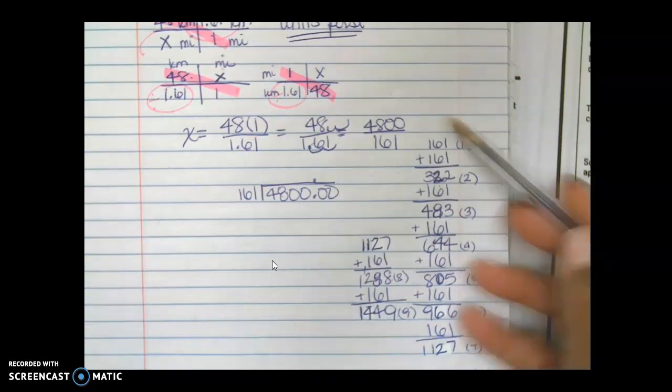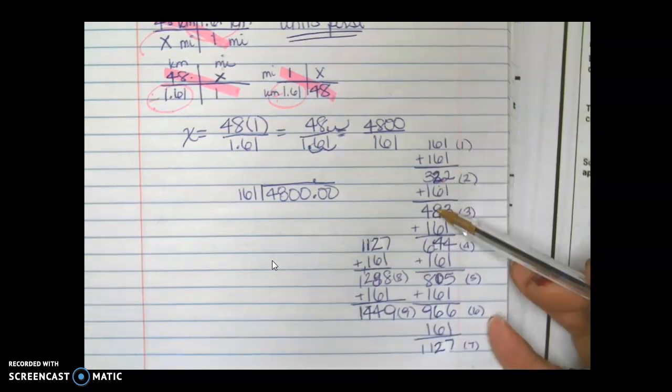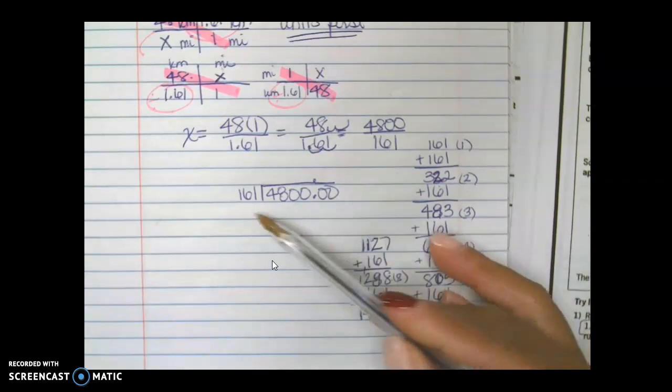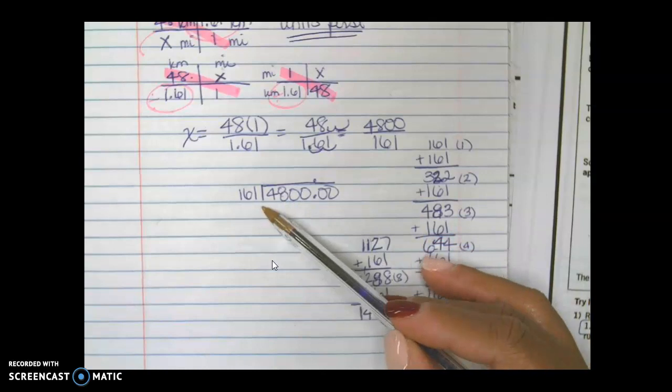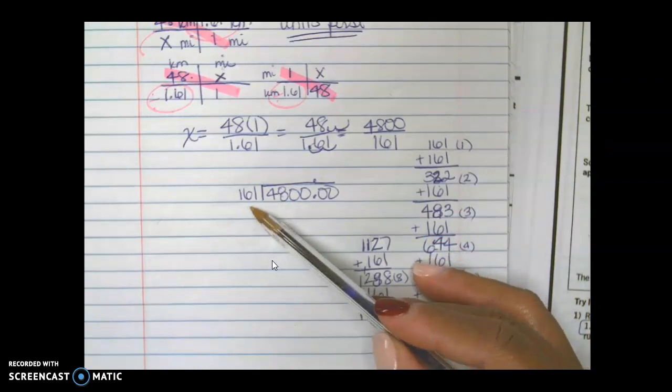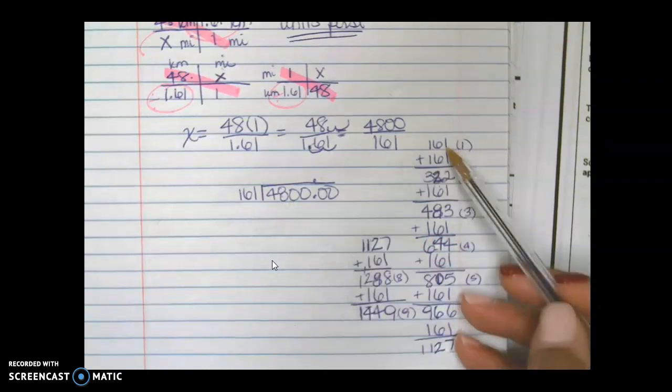So now that I have these multiples, I can divide 4,800 divided by 161. How many times does 161 go into 480 before passing it?